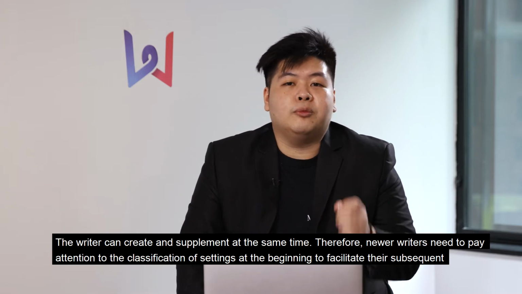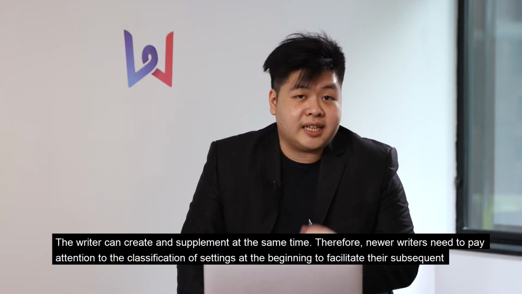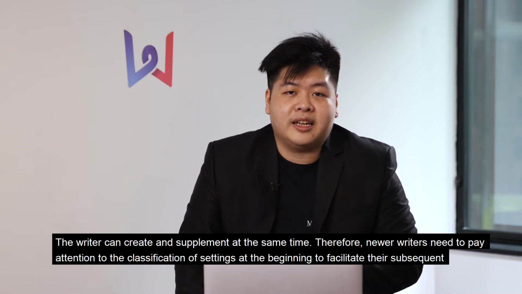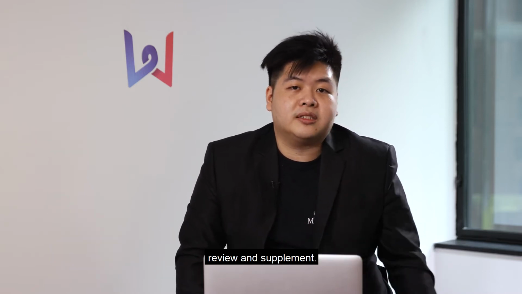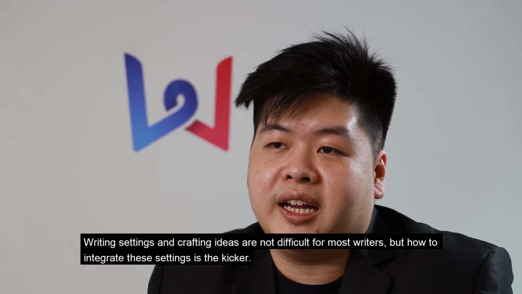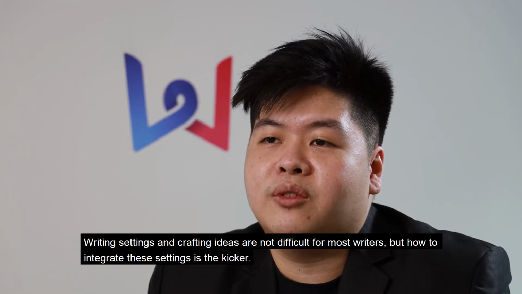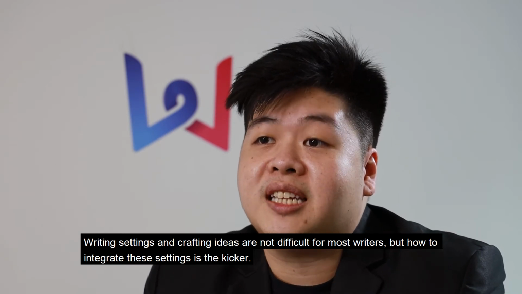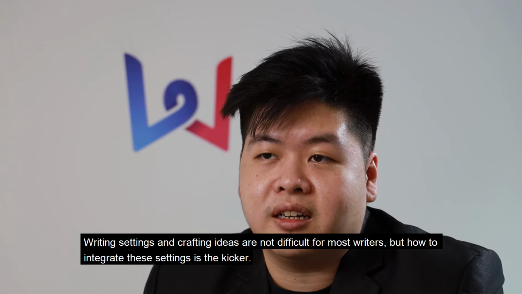Therefore, newer writers need to pay attention to the classification of the settings at the beginning to facilitate their subsequent review and supplements. Writing settings and crafting ideas are not the most difficult thing for the author to do, but how to integrate these settings into the story, that is the kicker.